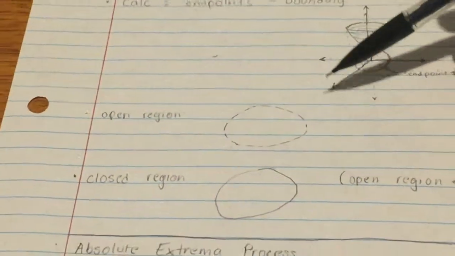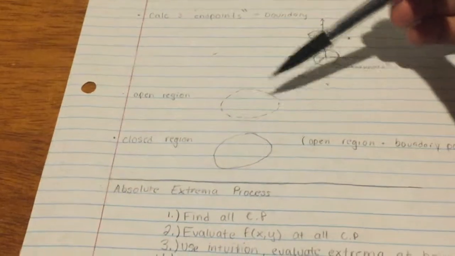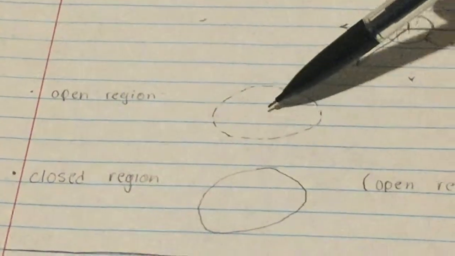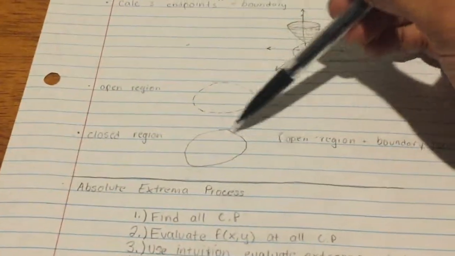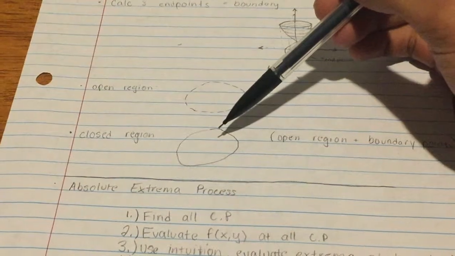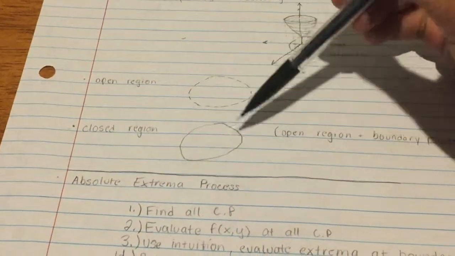Quickly to define two important terms, open region versus closed region. An open region is a set of points enclosed by some function, but not including the boundary. A closed region, by contrast, includes this boundary. For absolute maxima and minima, we're actually going to look at these boundaries.